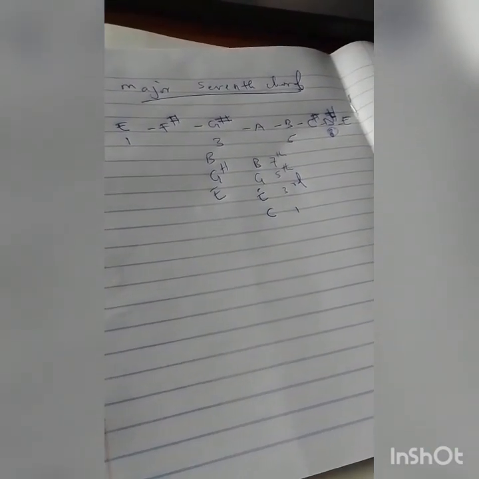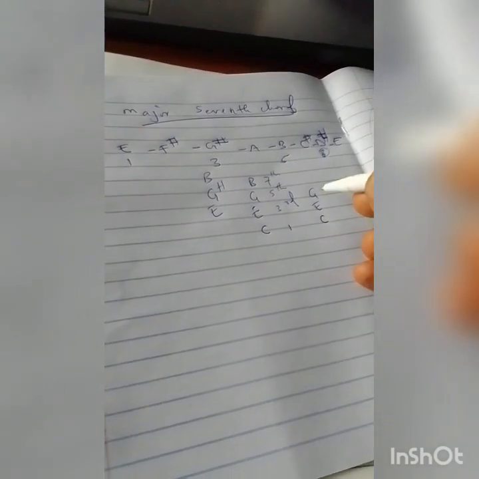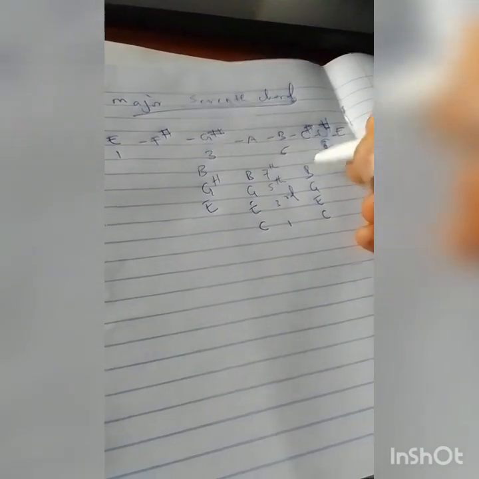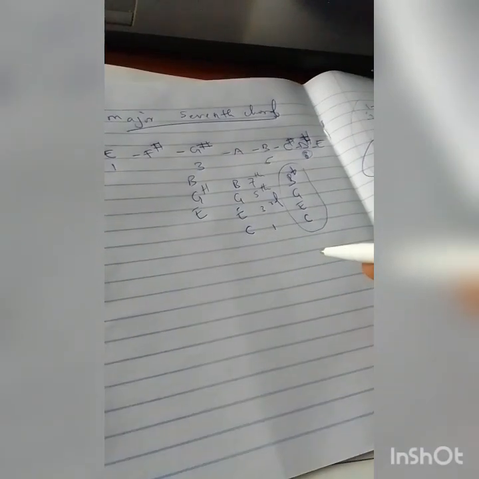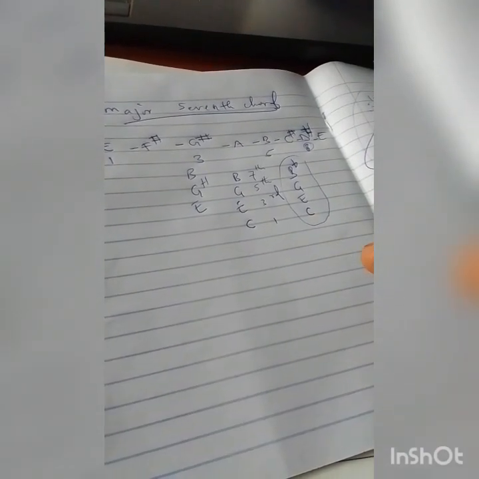And a C minor seventh chord will be C, E flat, G, and B flat. This is a C minor seventh chord.